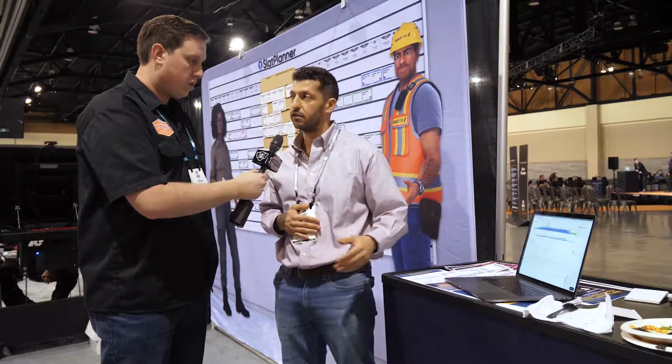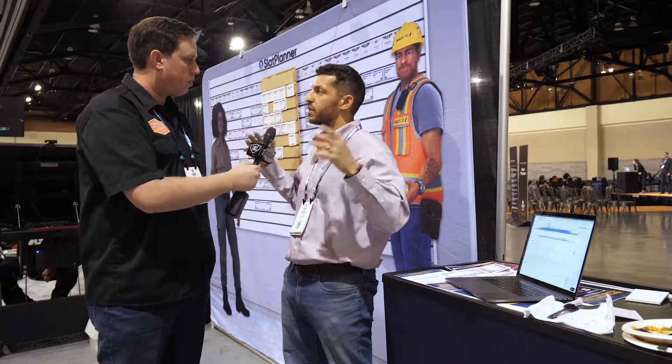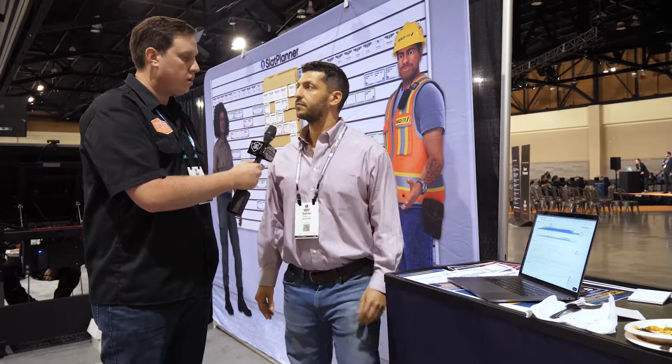And then also we have PPC. You can scroll down just a little bit. You can see the percent plan complete. And that basically tells you, out of all your commitments, what's the percentage of those that you're actually making versus failing on. Okay. And how can people find more information about SlatPlanner?